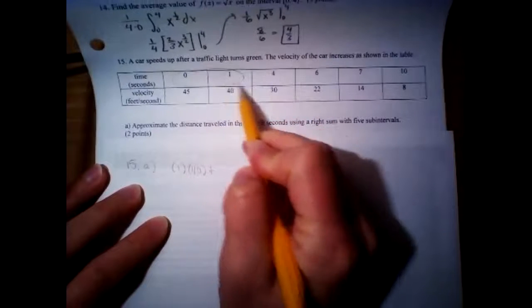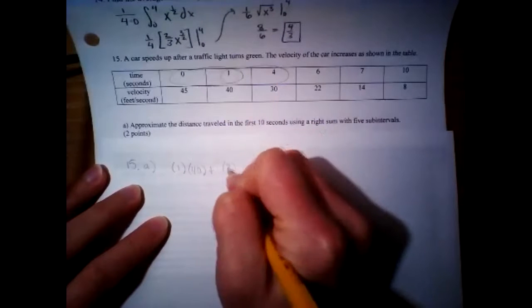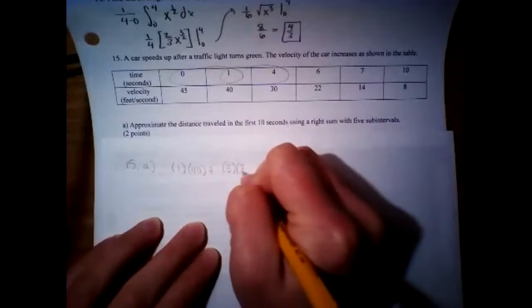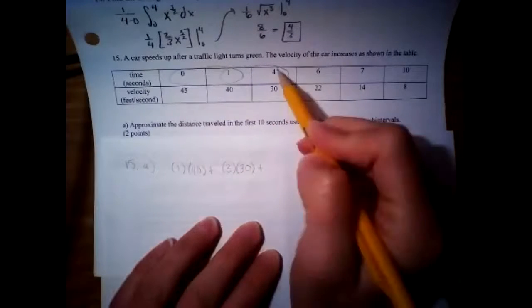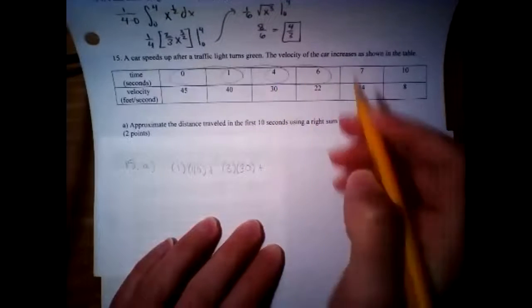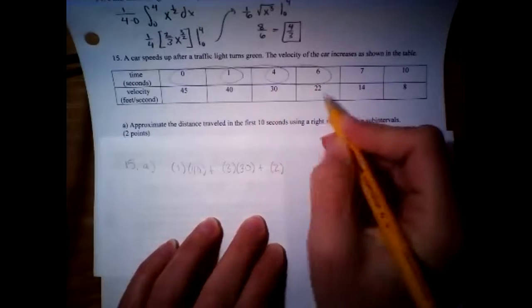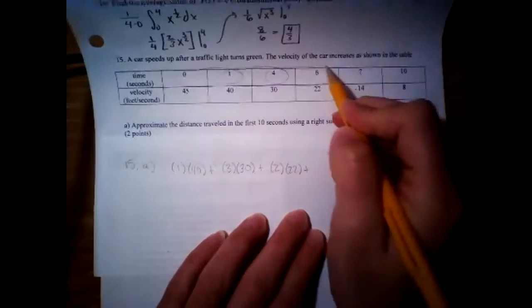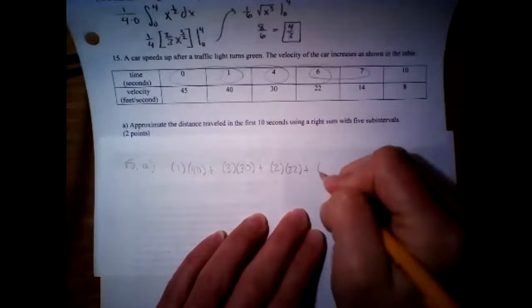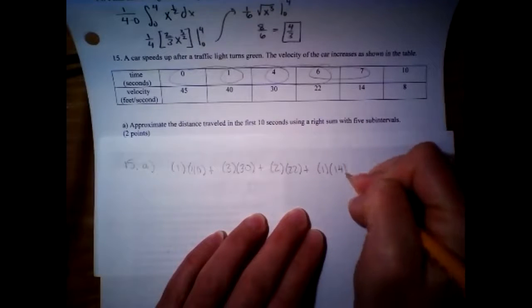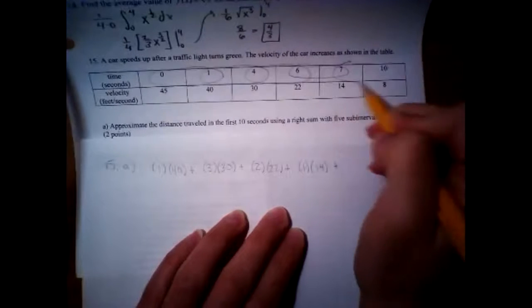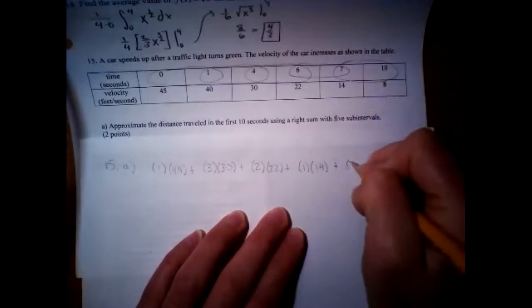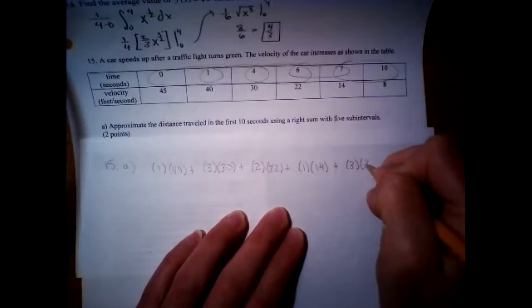And then the next subinterval from 1 to 4, that would be a distance of 3. The number on the right is 30. Next subinterval, 4 to 6, that would be a distance of 2. The number on the right is 22. From 6 to 7 is 1. The number on the right is 14. And then the last one, from 7 to 10, that's 3. And the number on the right is 8.